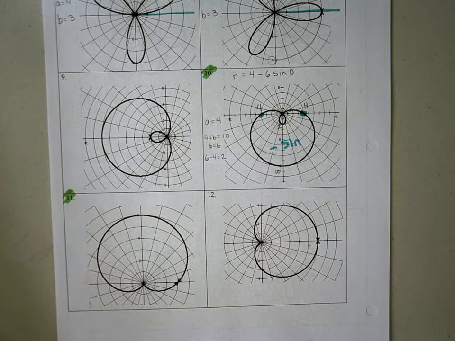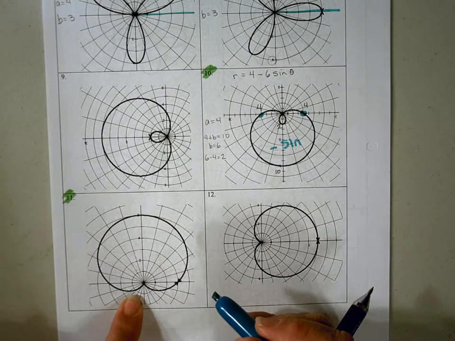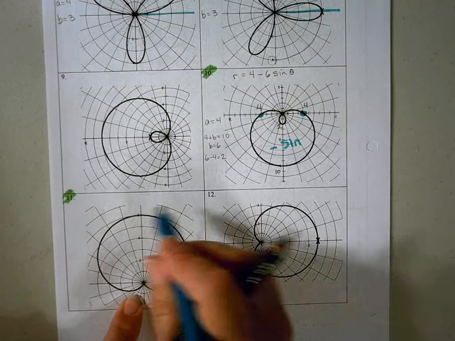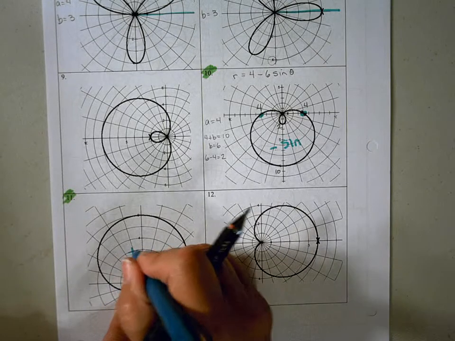And now we'll look at one that doesn't have a loop, which is called a cardioid. And it's up, so that makes it be a positive sign.